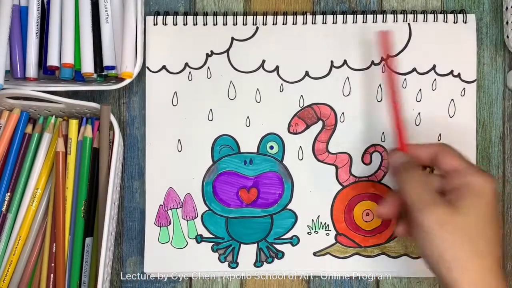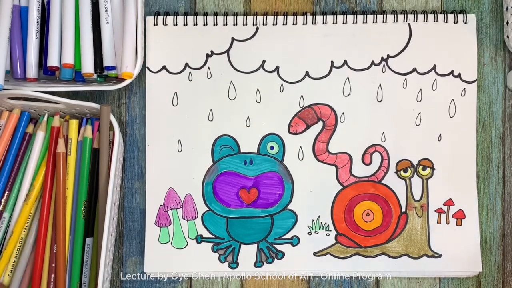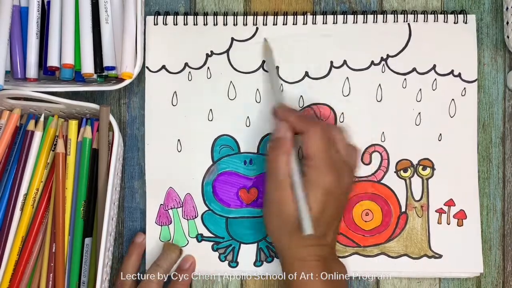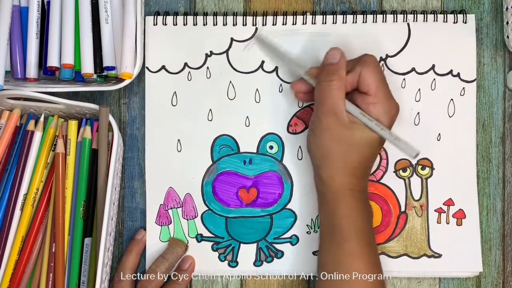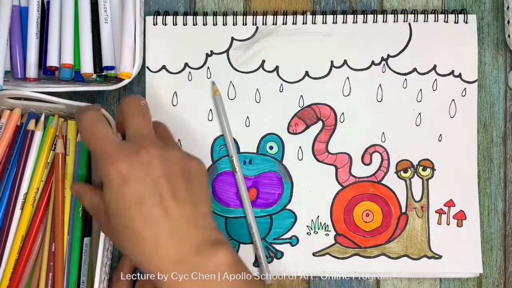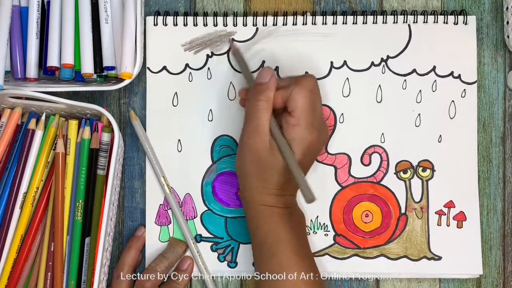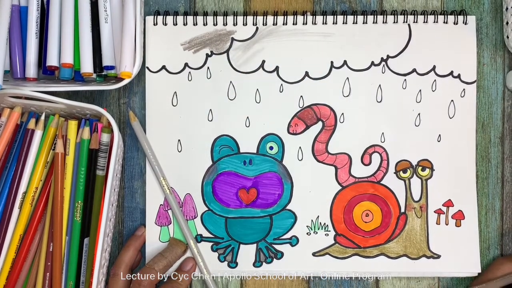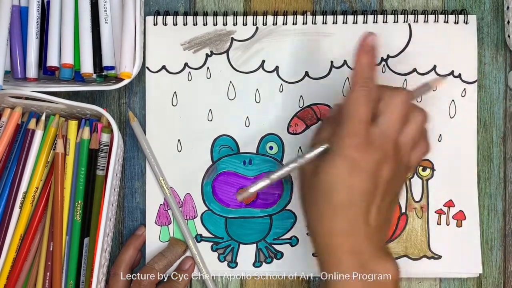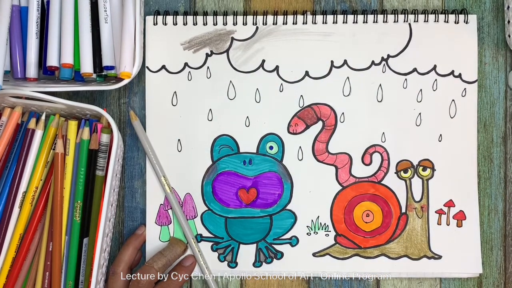Alright, so when you color the cloud, don't forget it's a raining day. So the cloud is not going to be white. It has to be something dark. So you can have the gray colors if you want to, or even go darker. Okay, so it doesn't matter which one you are choosing, but they are not going to be white. Okay, so remember when you start to color the clouds, choose the right colors.